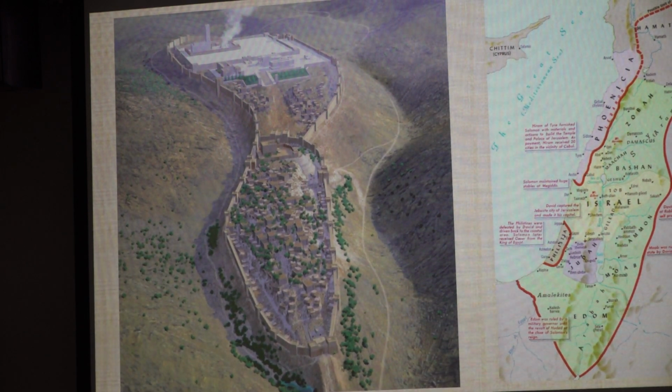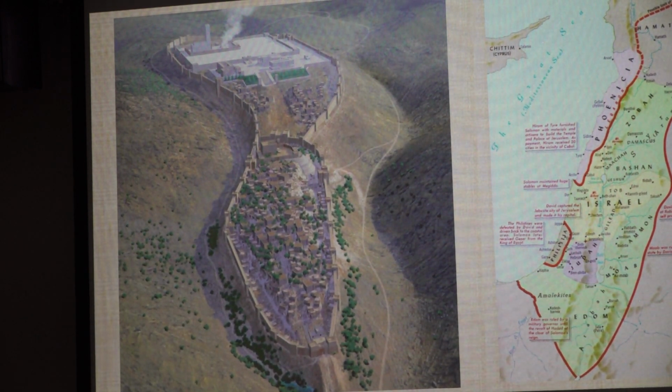So not an impressive city by any means, but David jumped on this because it was right on the border between the tribal territories of Judah and Benjamin, and it was a foreign enclave. So he took that and made it royal property. It was a brilliant move because it was neutral territory. No tribe could claim that they had the capital in their territory.